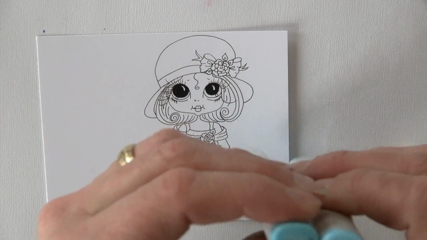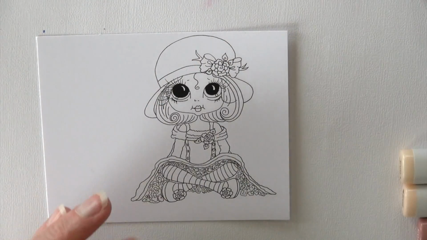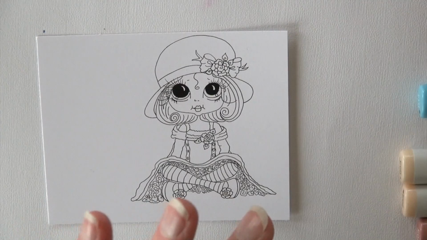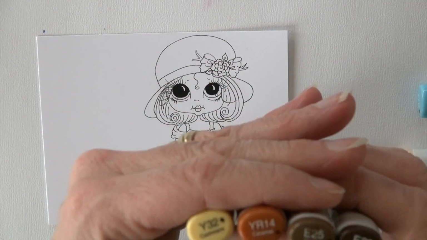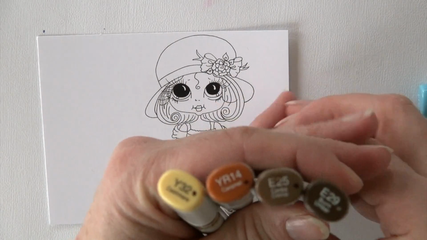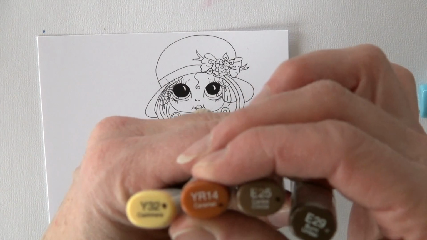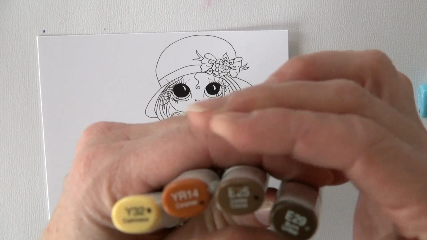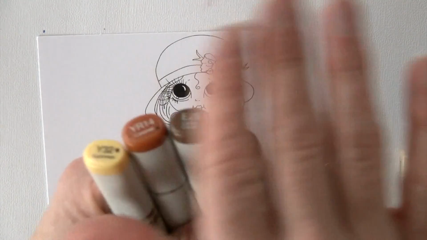For her eyes, I'm doing a simple B12, B14. And then for her hair, I haven't stayed with a simple coloring group. The request was brown hair, so this is a group of colors that I'm going to use on her hair. I've got a Y32, YR14, and then I've got an E25 and an E29. So not straight across the board.